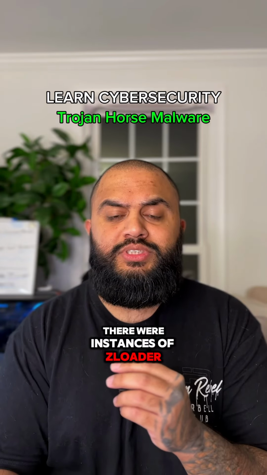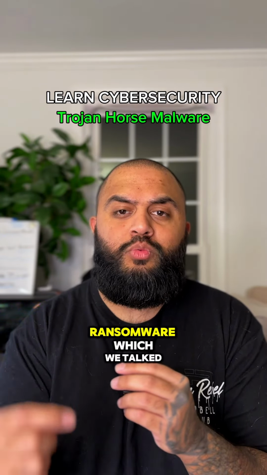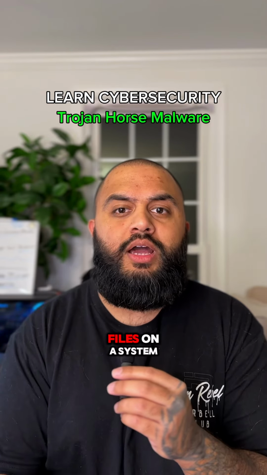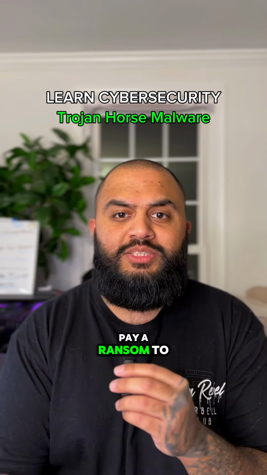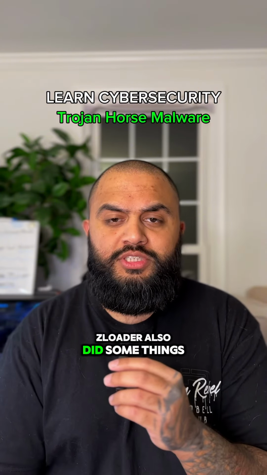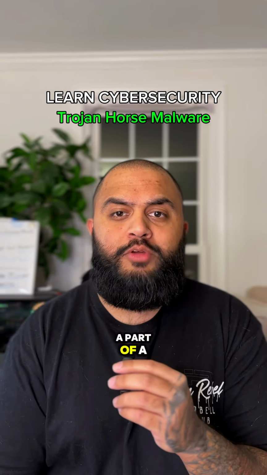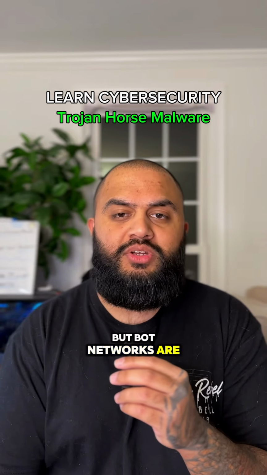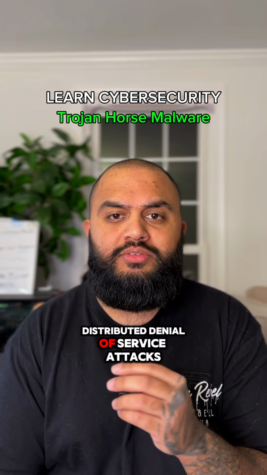There were instances of Zloader also delivering ransomware, which we talked about in a previous video, which essentially encrypted all files on a system, and you had to pay a ransom to get those files back. Zloader also did some things like making your computer a part of an overall bot network, and we'll talk about that in later videos, but bot networks are essentially used to perform distributed denial of service attacks.